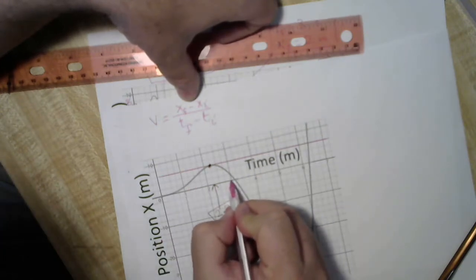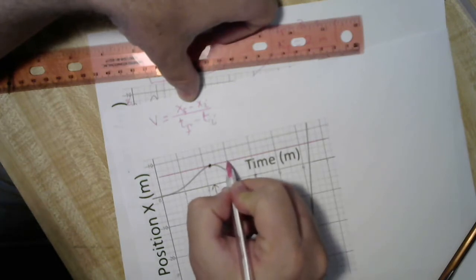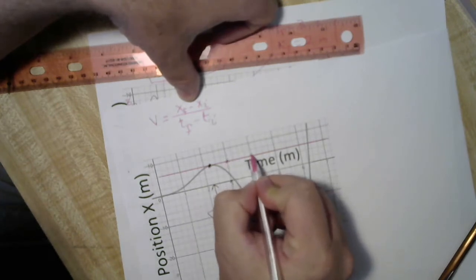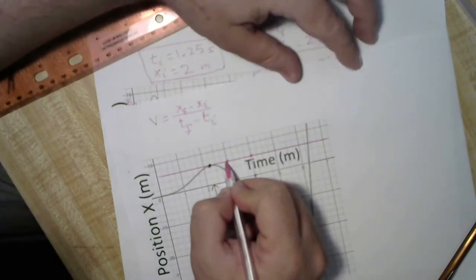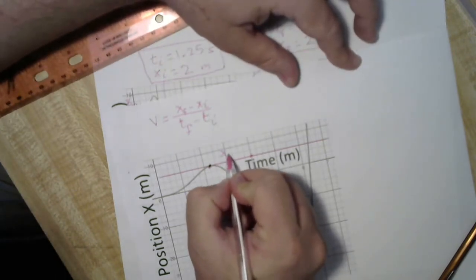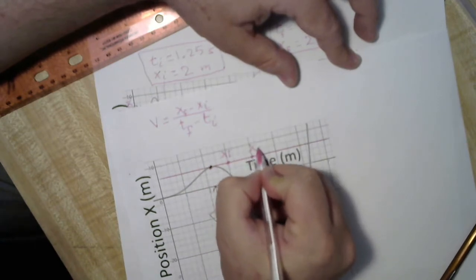I will take the first point and the second point, at t equal 3 and at t equal 4. I have the position at t equal 3, x initial, and here is x final.